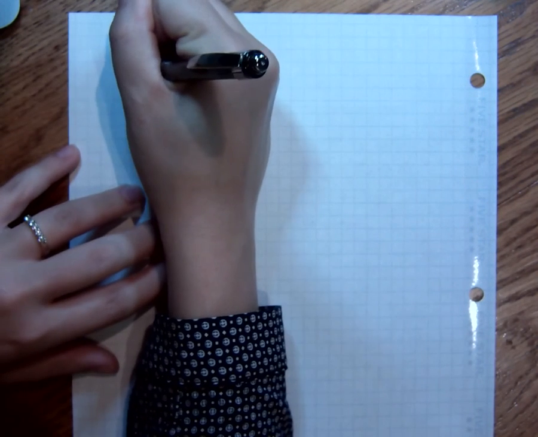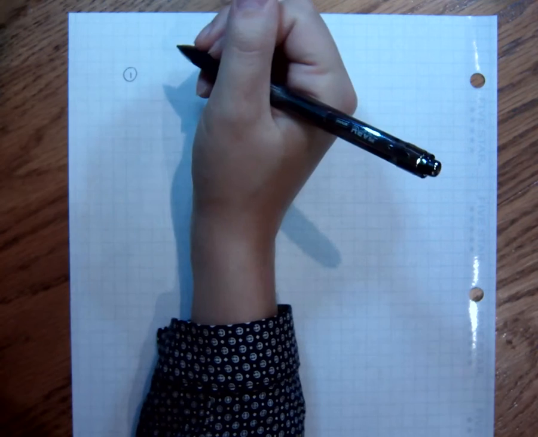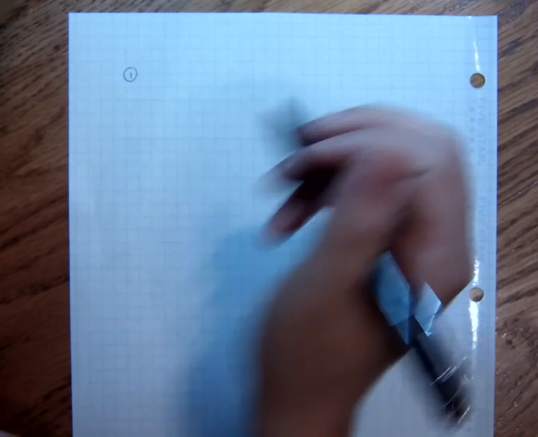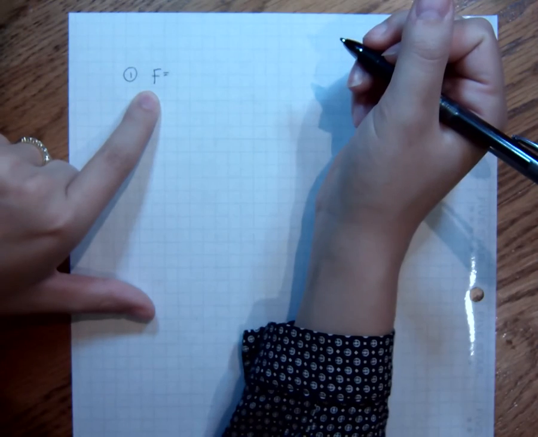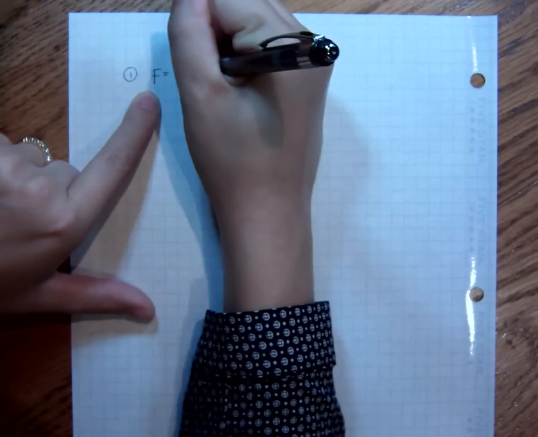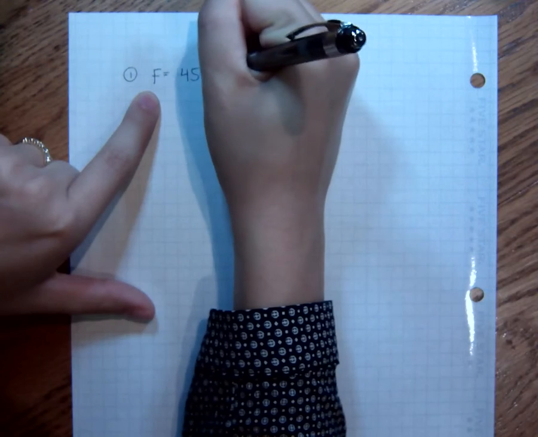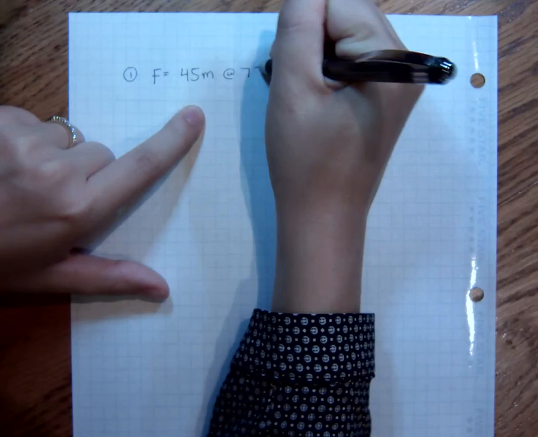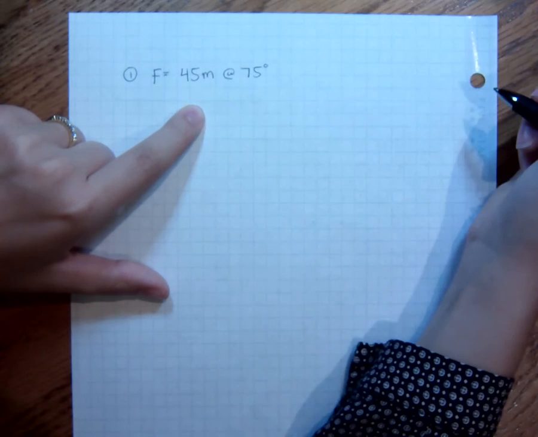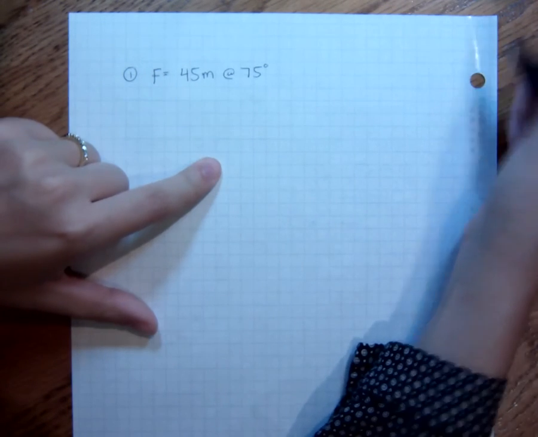First problem on the back, number 1. I think I did this example in class, but I'll go ahead and do it again. I have a vector called vector F, and vector F is 45 meters long at 75 degrees. Okay, how do I do that?